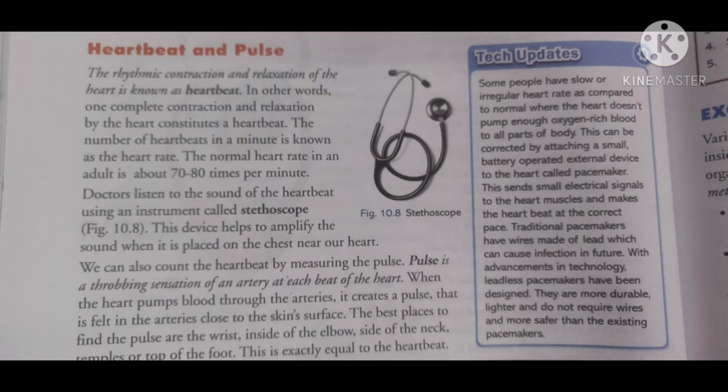Next is heartbeat and pulse rate. Now the rhythmic contraction and relaxation of the heart is known as heartbeat. आप लोग heartbeat listen भी कर सकते हो. It sounds like lub dub from your chest cavity.